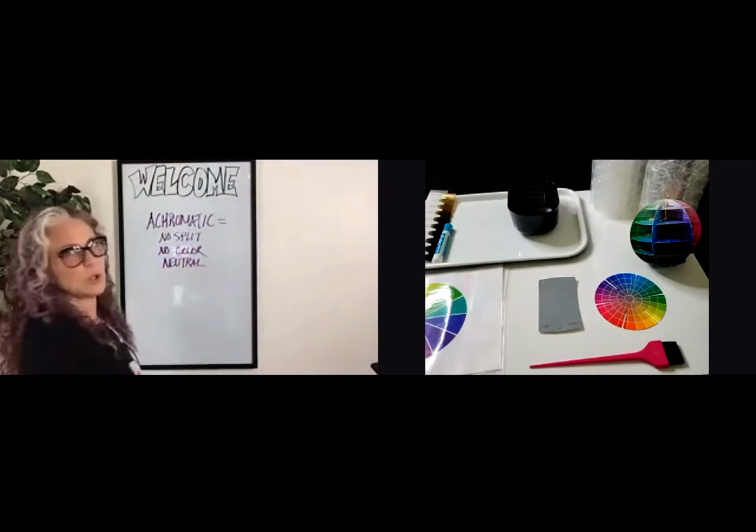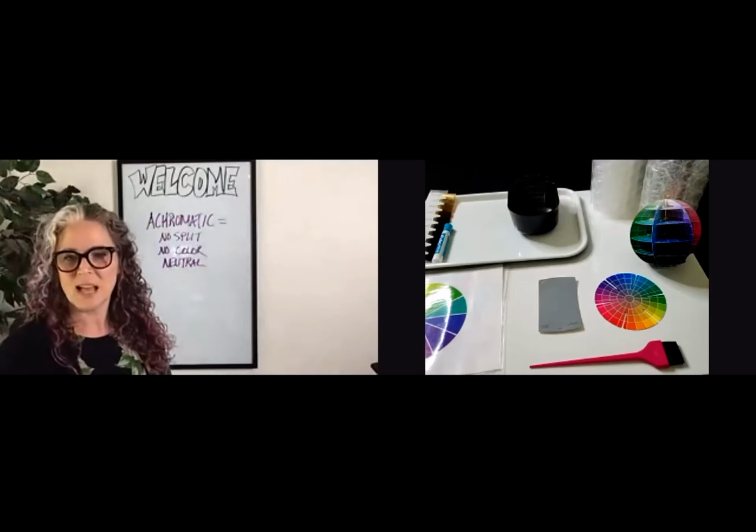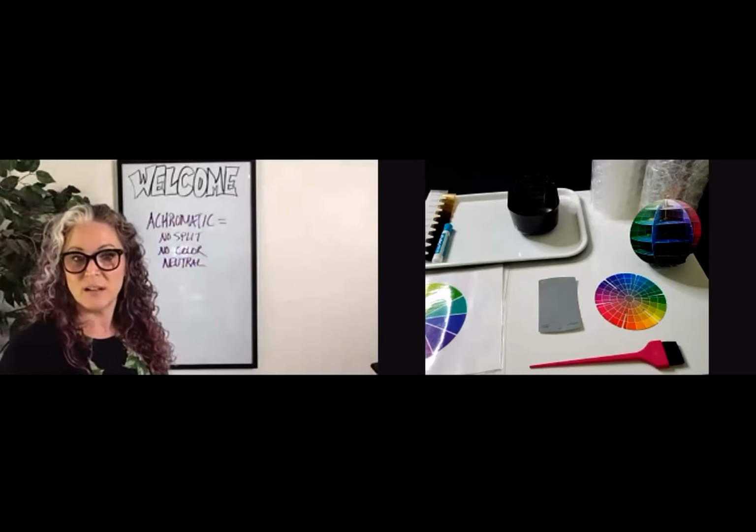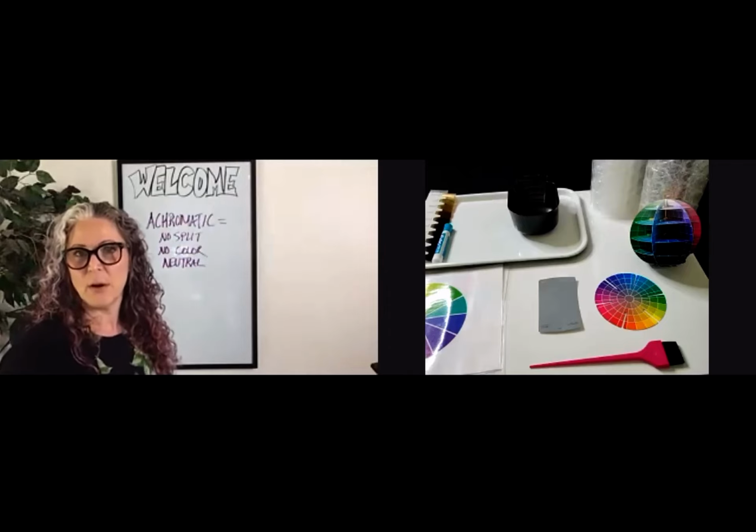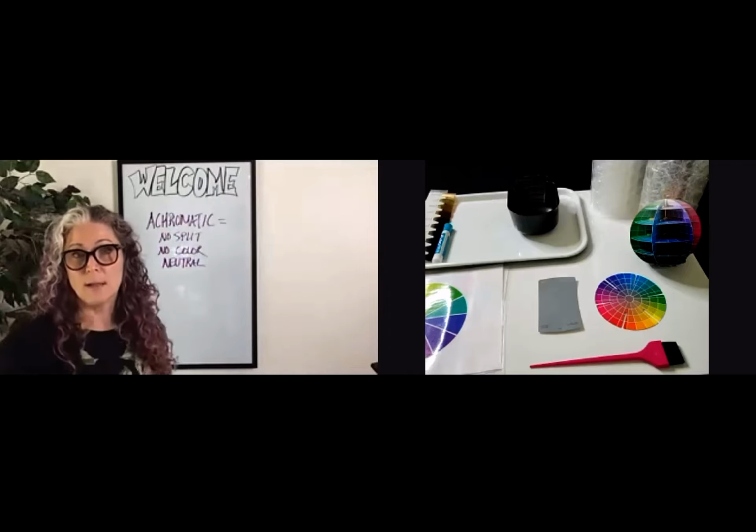So someone said it earlier, neutral is at the center of the color wheel. We'll get to that in a little bit. I love it. Good. All right, what questions do we have so far?